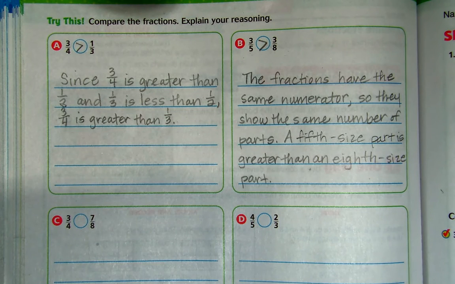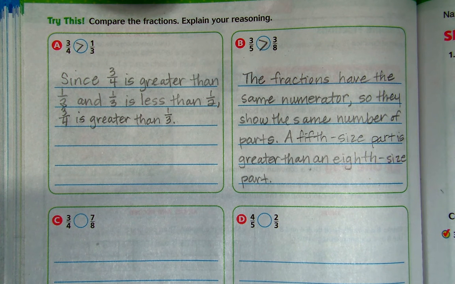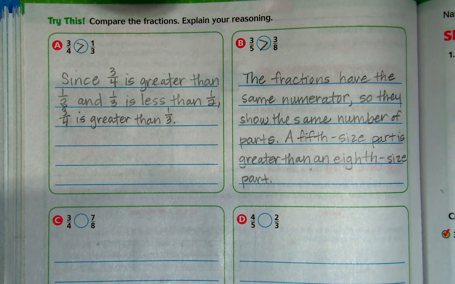Sorry about that, guys. In my second question, B, we're comparing 3/5 and 3/8. This allows us to use one of the strategies from our previous video on comparing numerators.